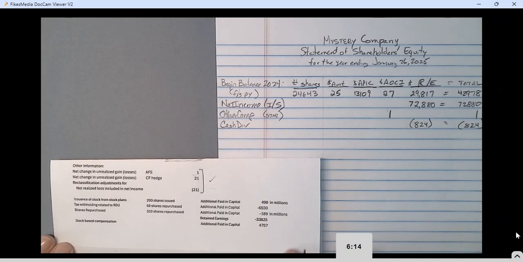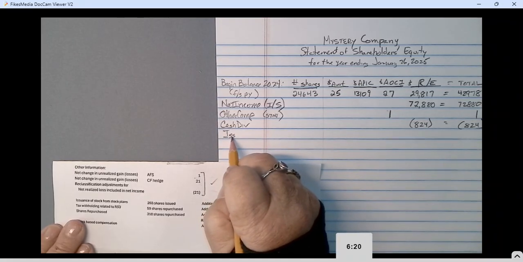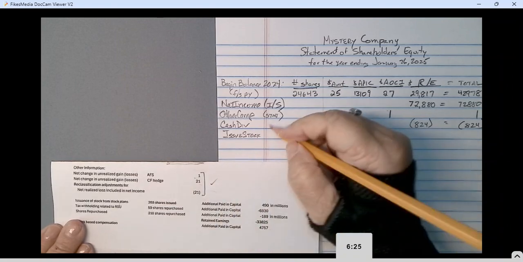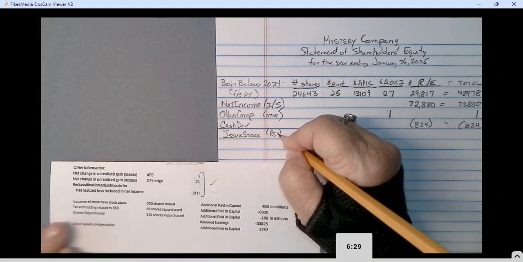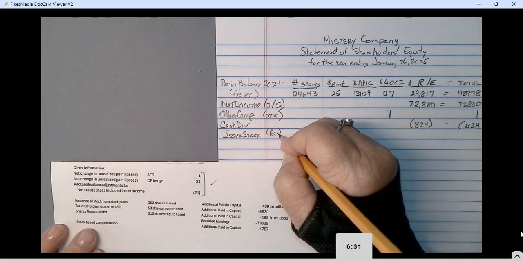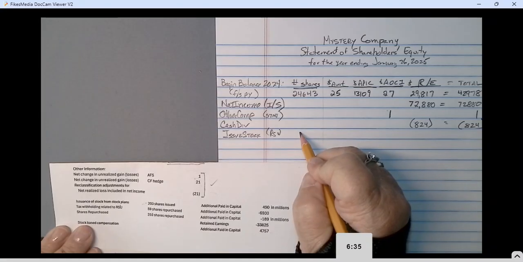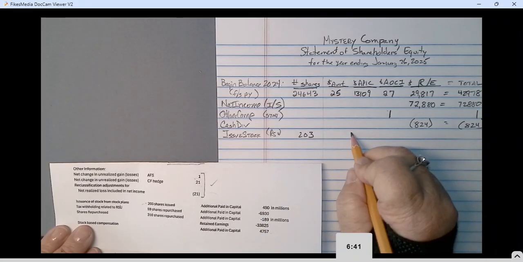So after cash dividends, I have issues of stock from stock plans. They came from the RSU plans. So I issued stock. 203 shares were issued, with an additional paid-in capital of 490.